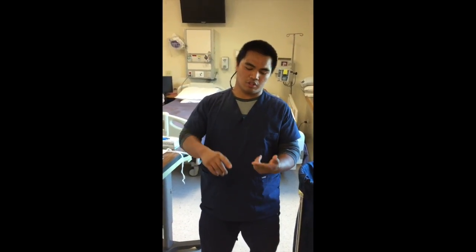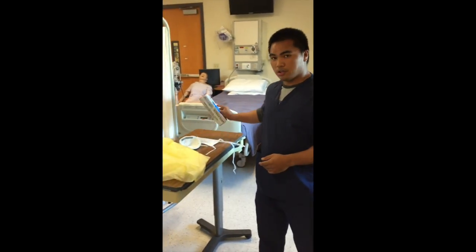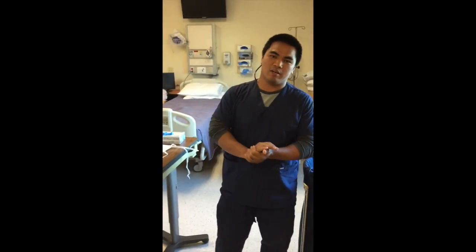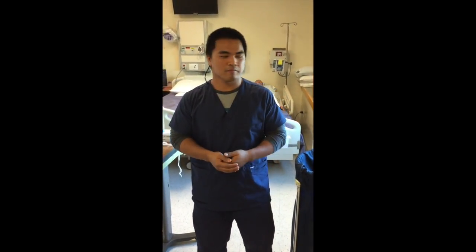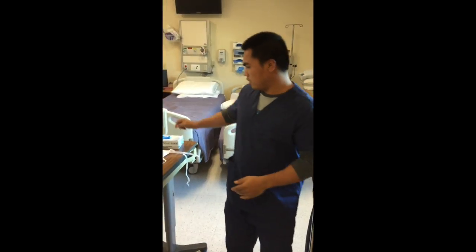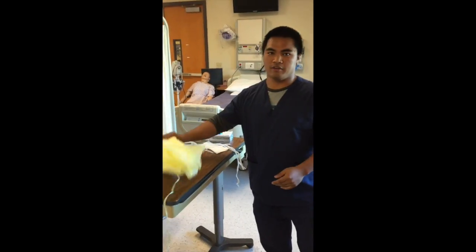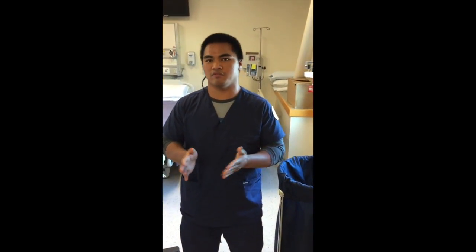And then there are three types of transmission-based precautions, which are contact, droplet, and airborne precautions. The first one is contact precaution, where you wash your hands 15 to 20 seconds, put on gloves and then a gown. An example of this would be a patient that has HIV. The second is droplet precaution, where you would wash your hands, put on gloves, a surgical mask, and a gown. An example of this would be a patient that has influenza.